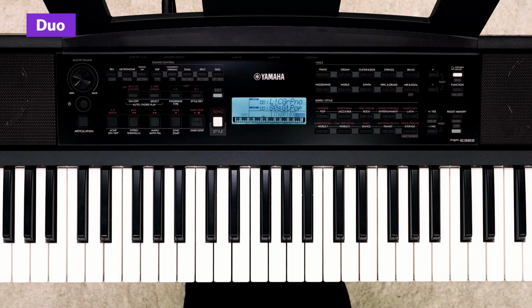Next, let's use Duo. Duo is a function that allows you to divide the keyboard into left and right sides and play each side in the same range. This is convenient when two people want to play at the same time. Set the main voice you want to use beforehand. Here, we'll use live concert grand piano. First, let's listen to it with Duo turned off.